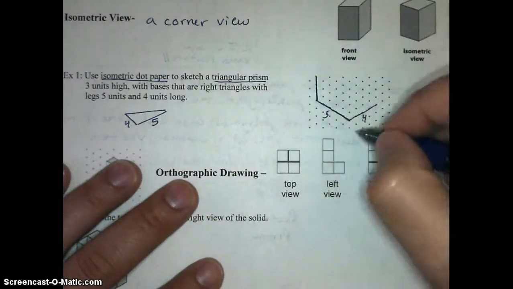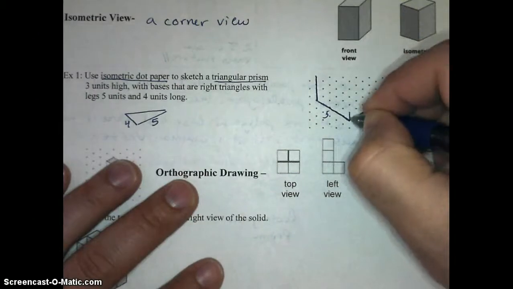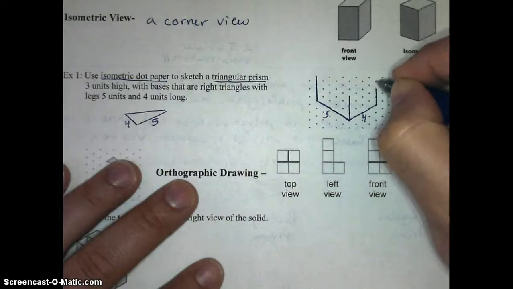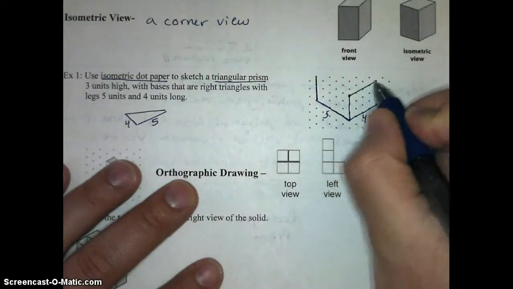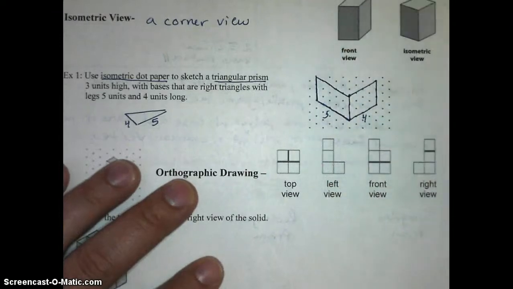Now, I'm going to pretend like this is the bottom front corner, so this would have an edge going 3 units high again from here. And this would have an edge going 3 units high from here. And if I connect these vertices, I get the matching base like this, where I have another 5 by 4 right triangle.